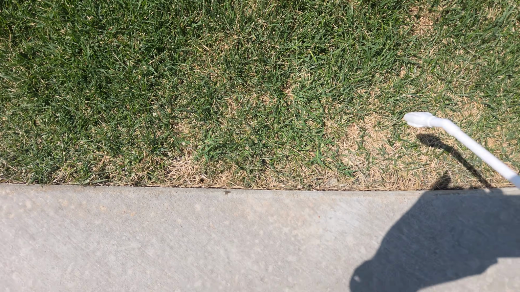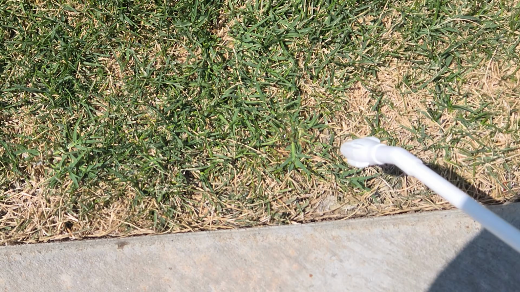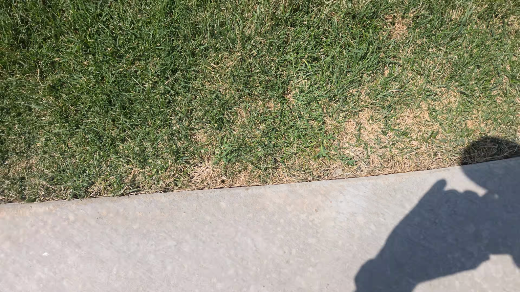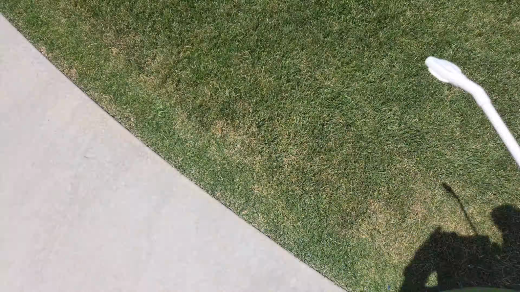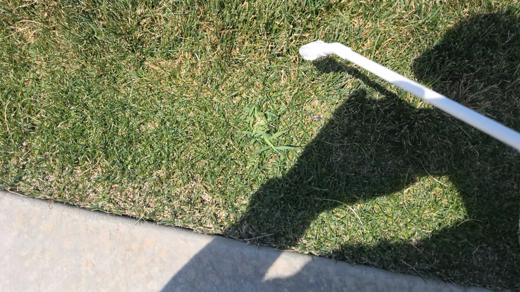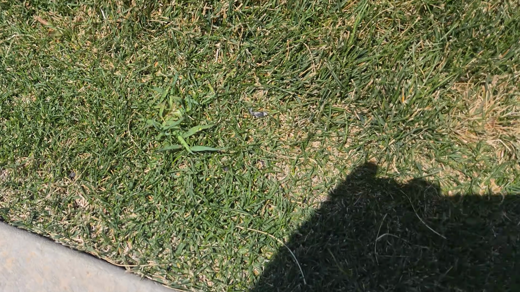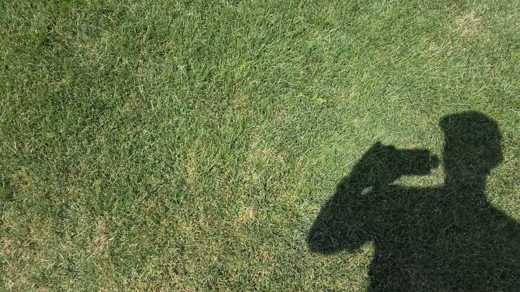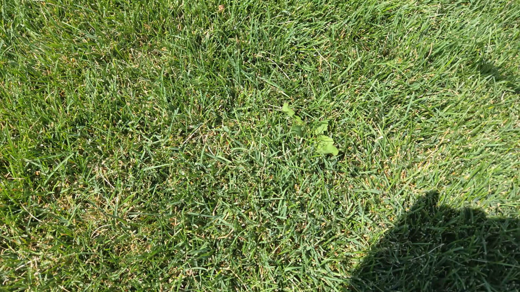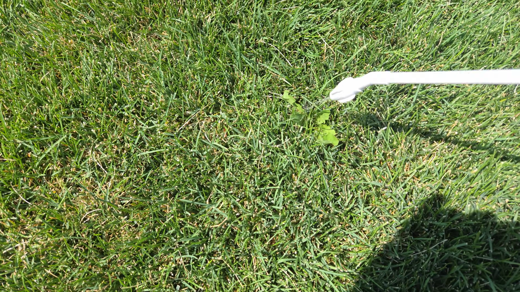And I've already identified some of the spots that these weeds are at. Ooh, here's a nice fun one. The big ones are satisfying to kill. We've got a broadleaf. This looks like a dandelion right here.